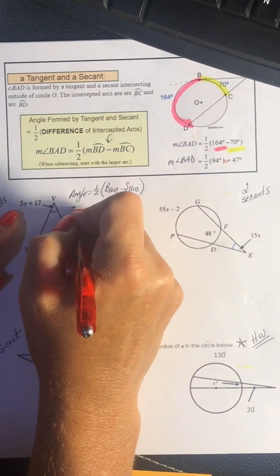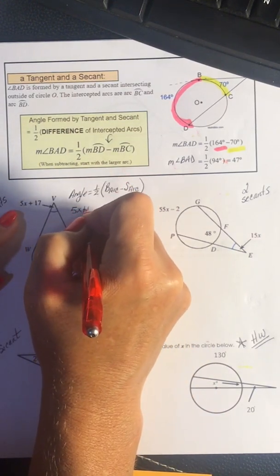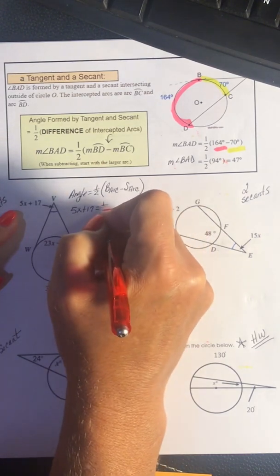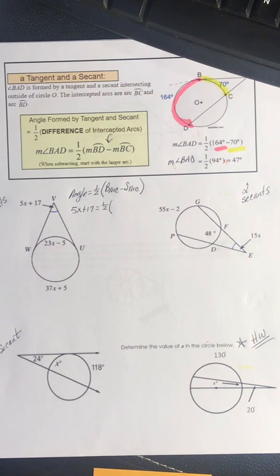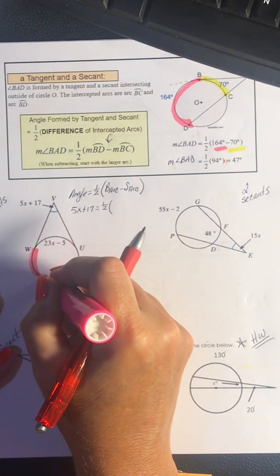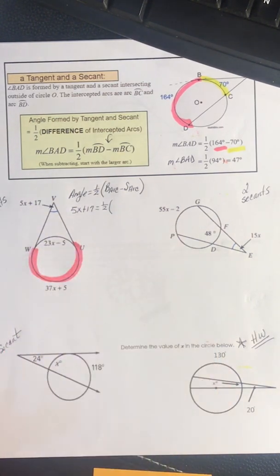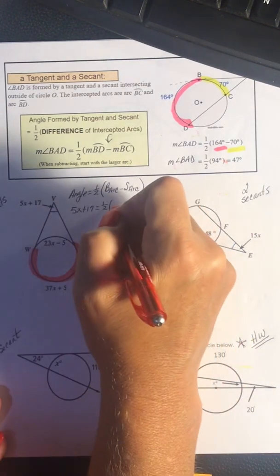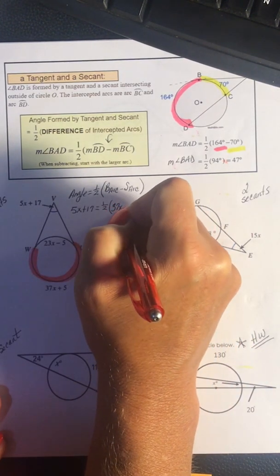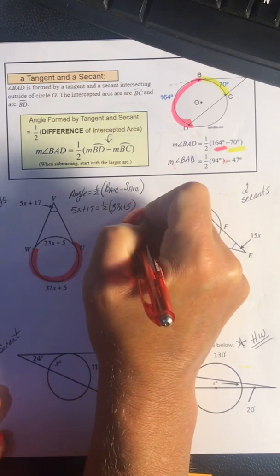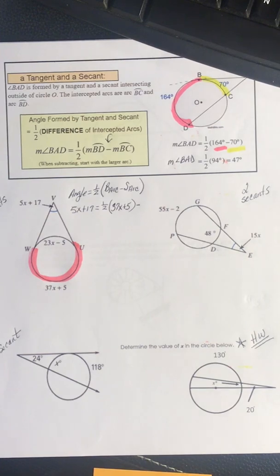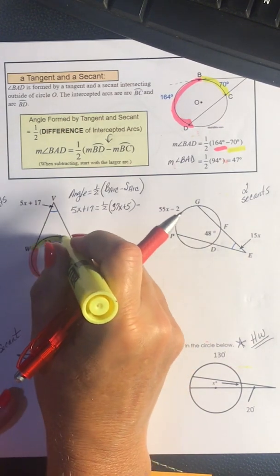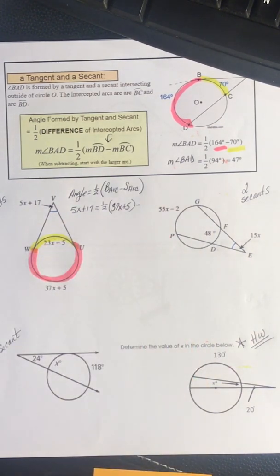The angle is 5x plus 17 equals 1/2. This time they're going to give me the big arc, which is simply 37x plus 5 minus the inside angle, which is 23x minus 5.